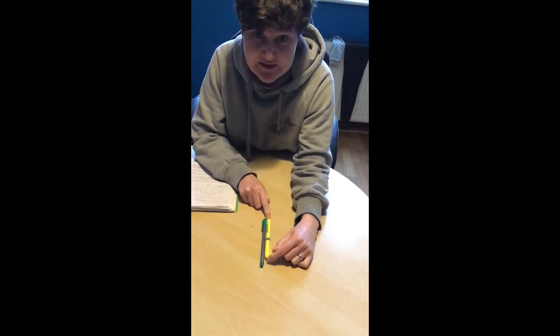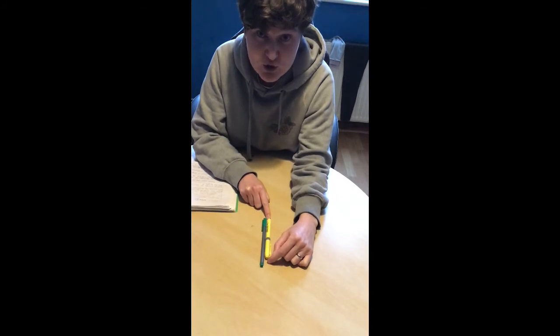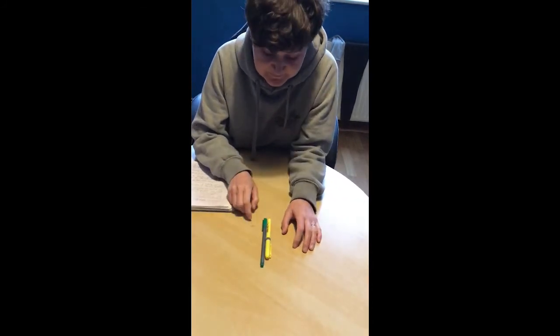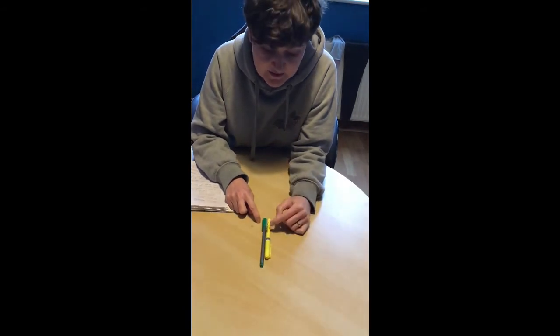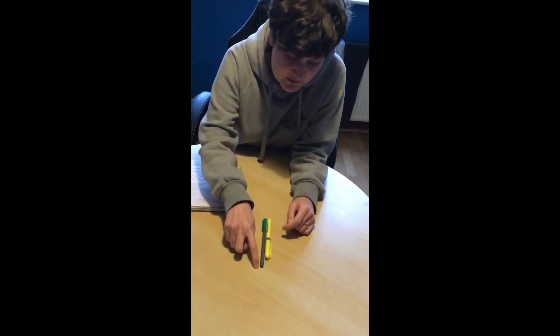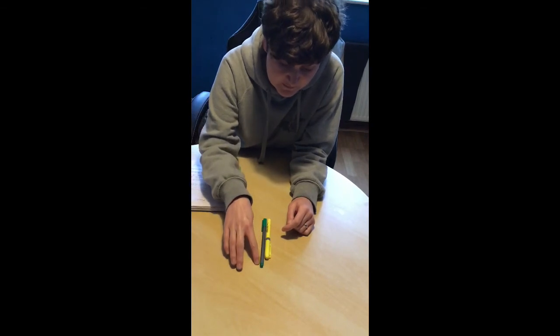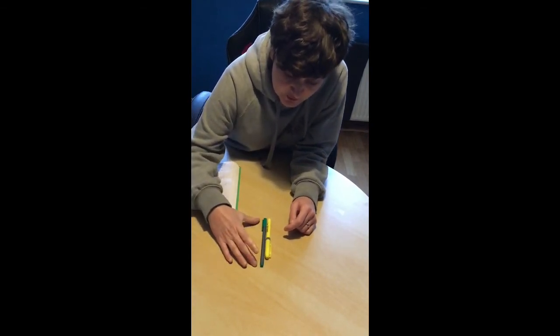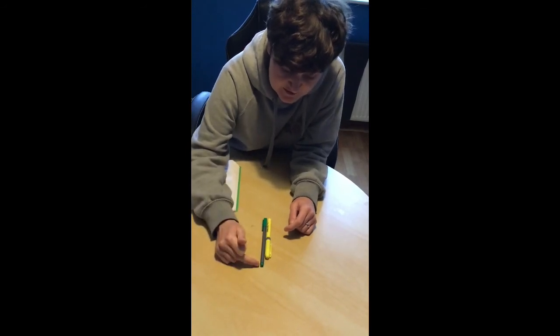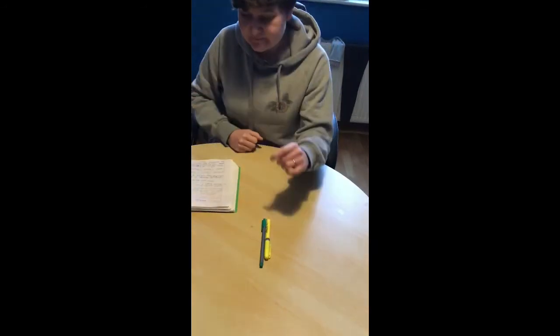It's not as tall, is it? It's not as tall, it's less tall. So we'd say the yellow pen is shorter than the green pen. And we could say that the green pen is taller than the yellow pen because look, it's longer, isn't it? We could say it's longer, okay, or taller. It's longer because it's got more length. It finishes after the yellow pen.